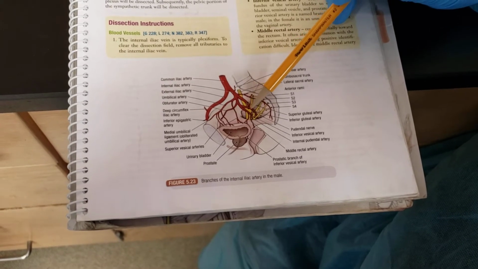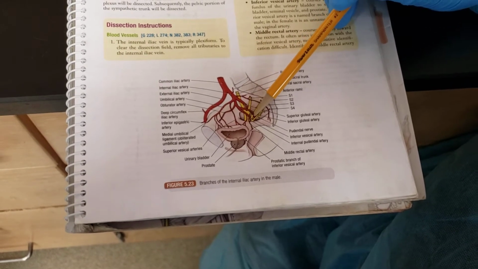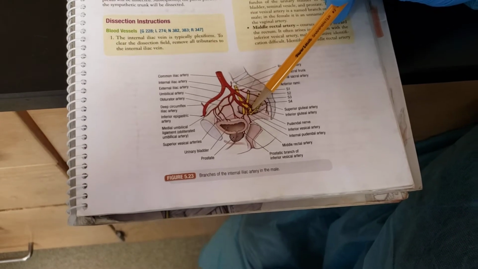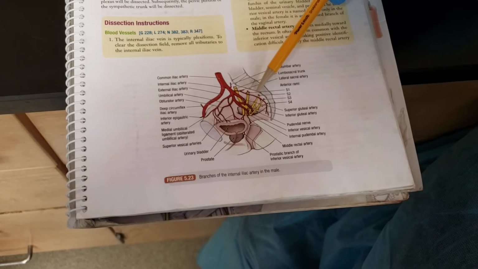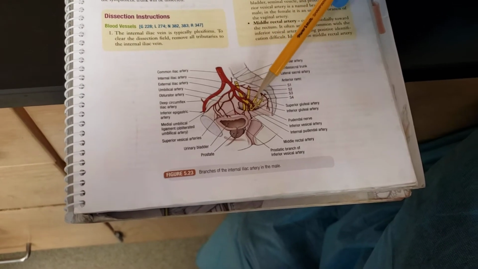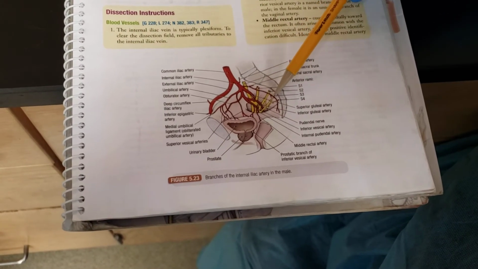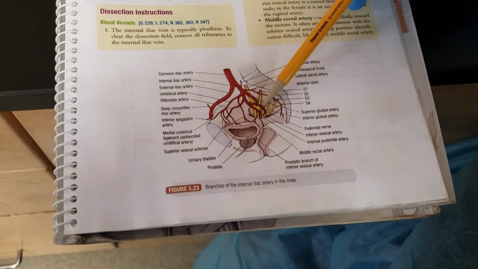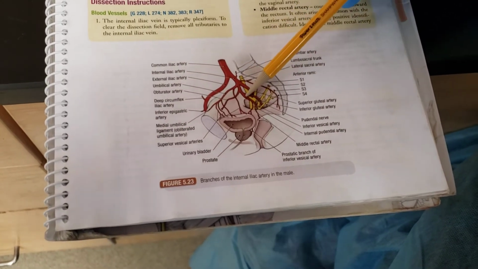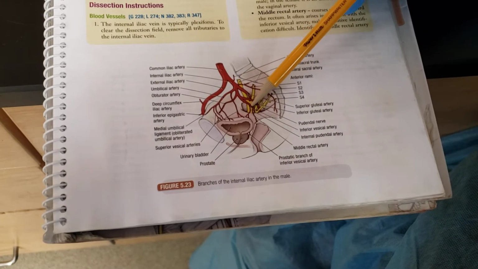This is the inferior gluteal artery. It's going to exit the pelvis through the greater sciatic foramen inferior to the piriformis. And notice its position between the VPR of S2 and the VPR of S3. That's the typical position. And then this is the internal pudendal artery.